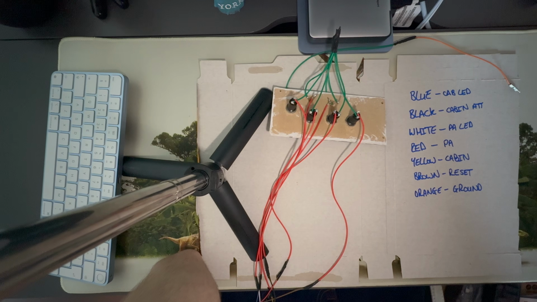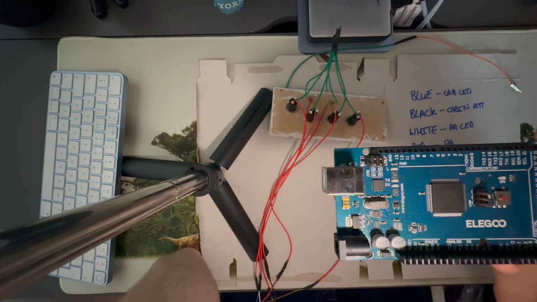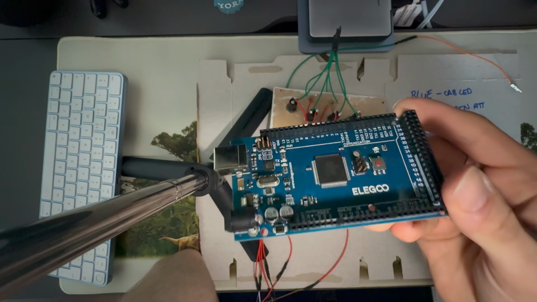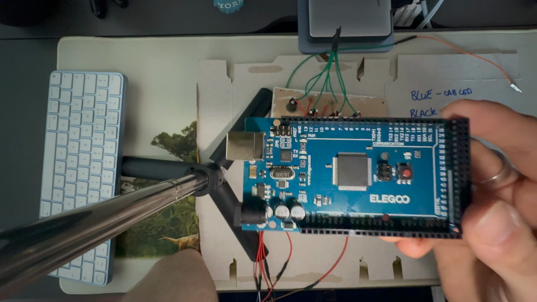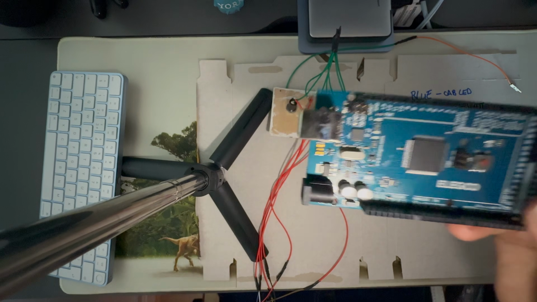The cards I use are these. They are Lago Mega cards. They're very good. They're very comparable to Arduino. In fact, I think they're just a cheaper copy of them. Yeah, they work very good.